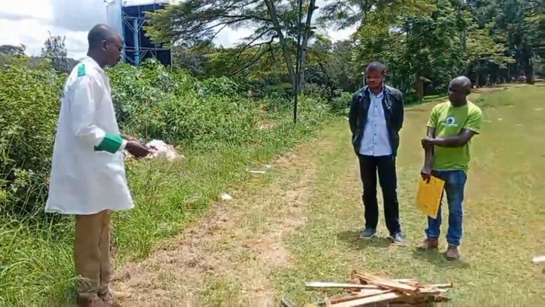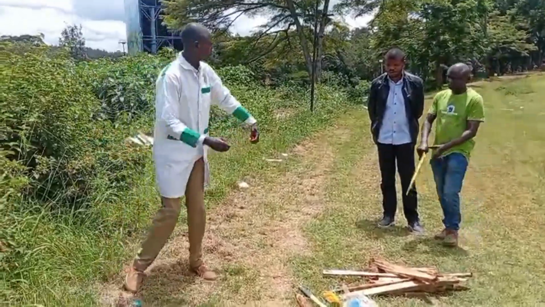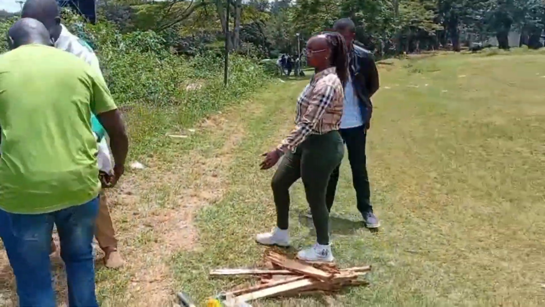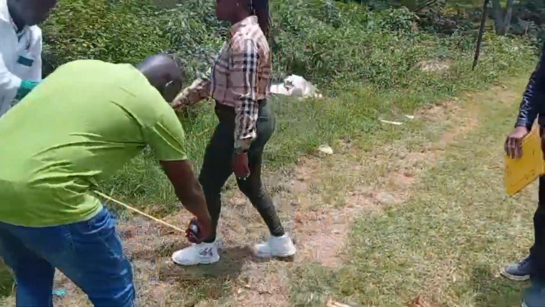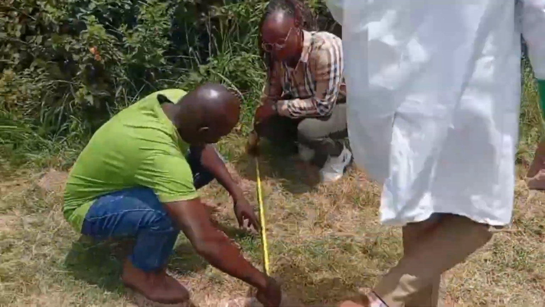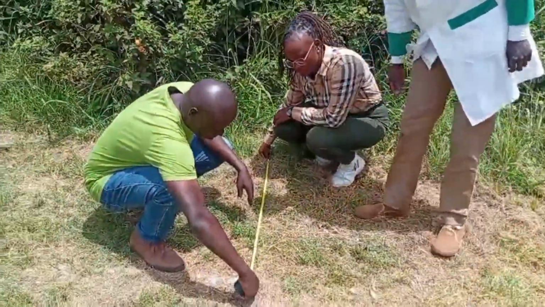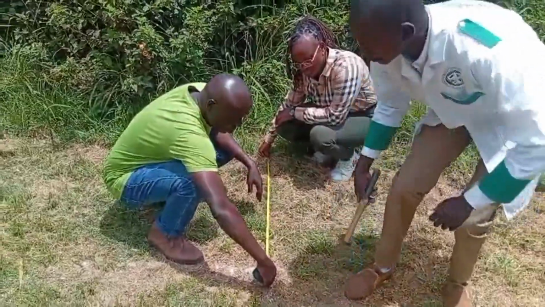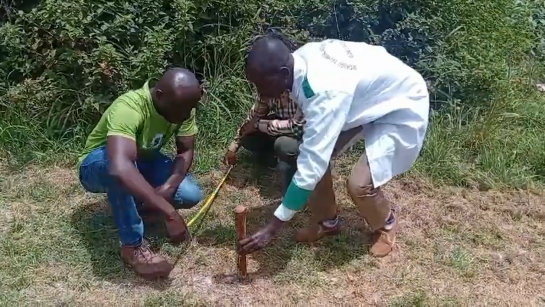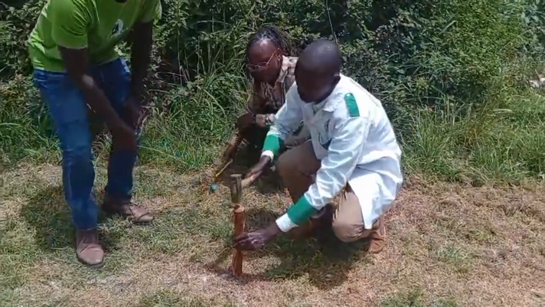We measure a distance of maybe 1 meter. So Kefi, can you come and assist in measuring? Assist me. You measure 1 meter. Then you drive a peg at the point where 1 meter is.